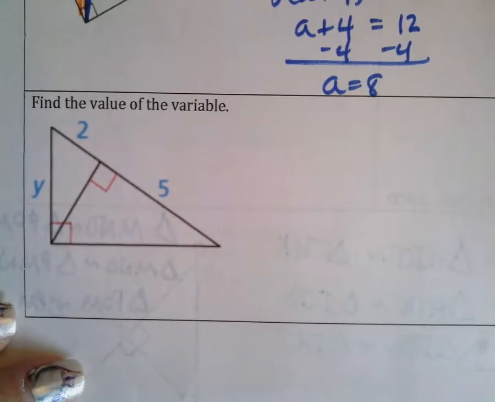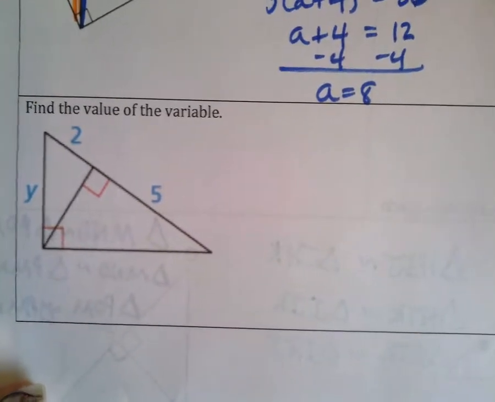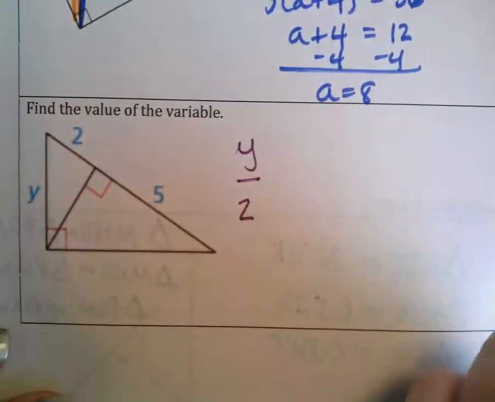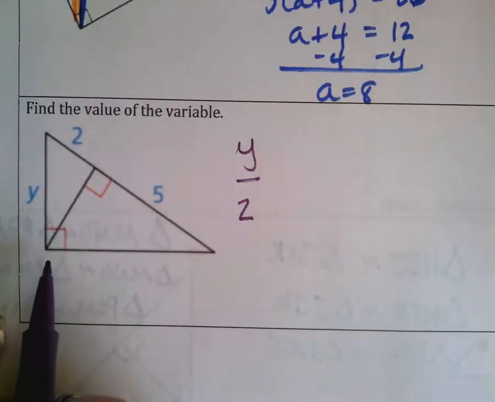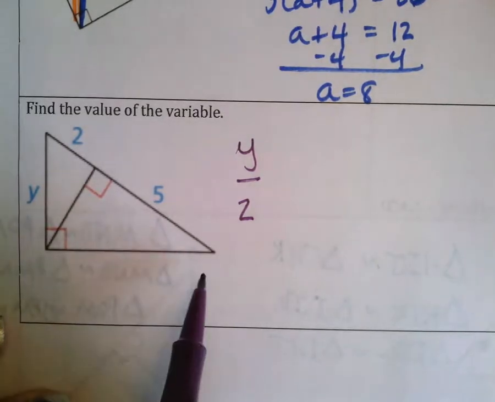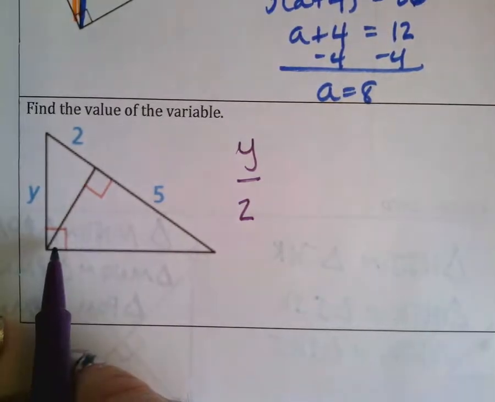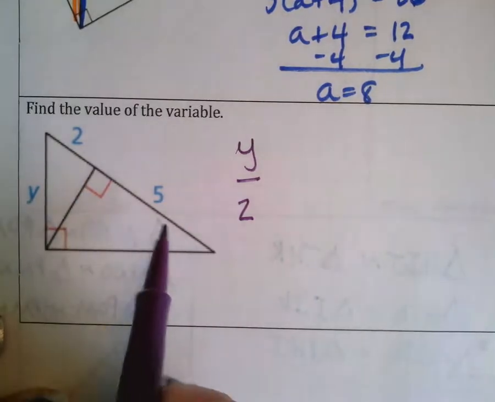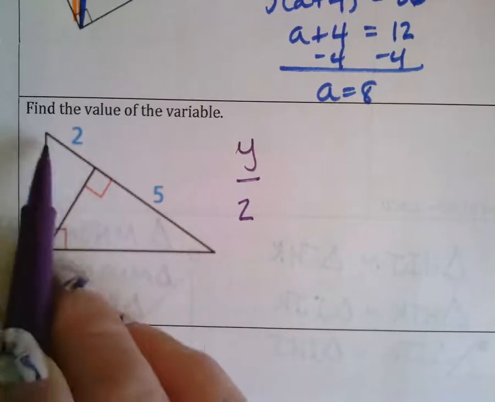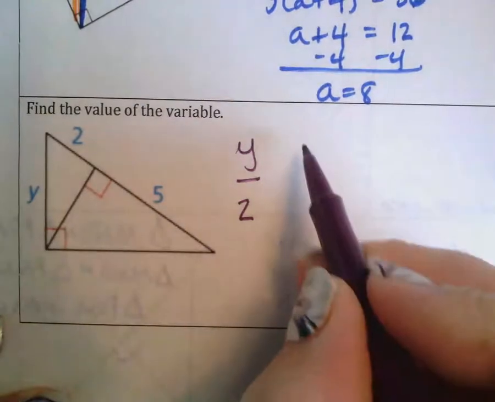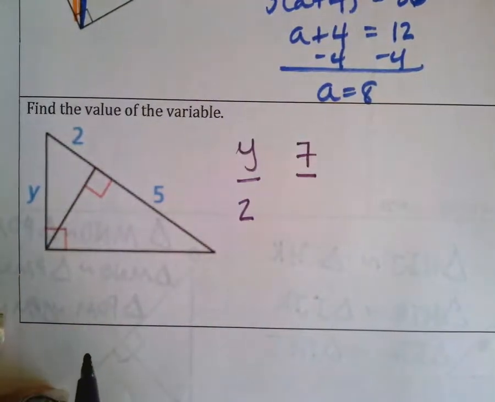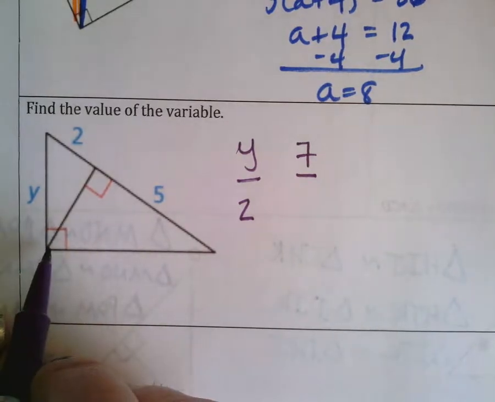Okay, so y over 2, hypotenuse over short side. Y over 2 is equal to, this is my short side. So which one am I using? Y over 2, 7, oh, this whole one. Yep, 7. Hypotenuse over short side.